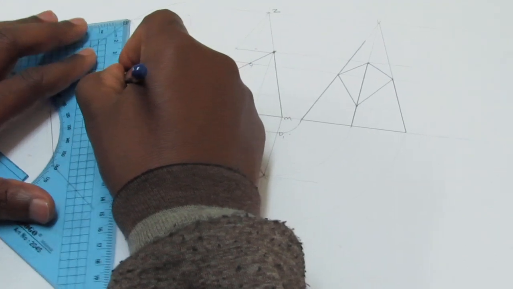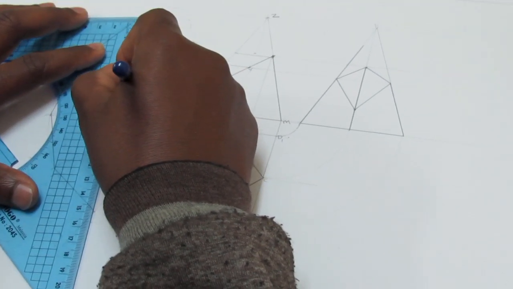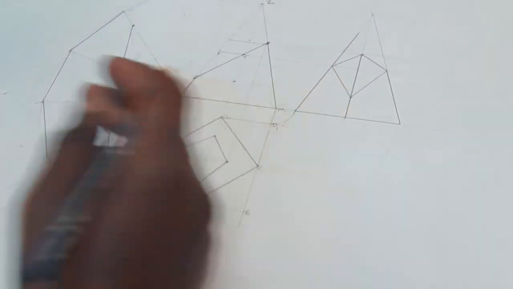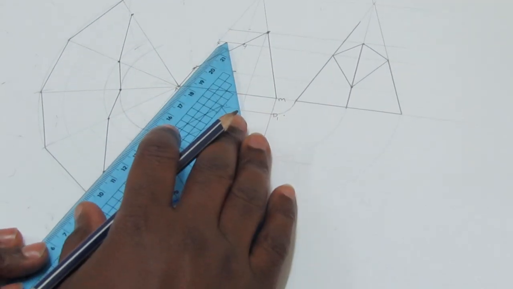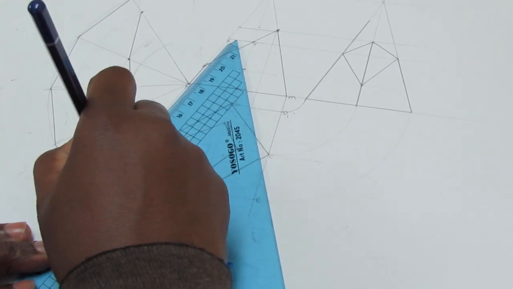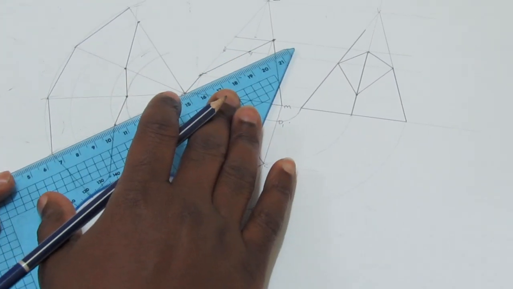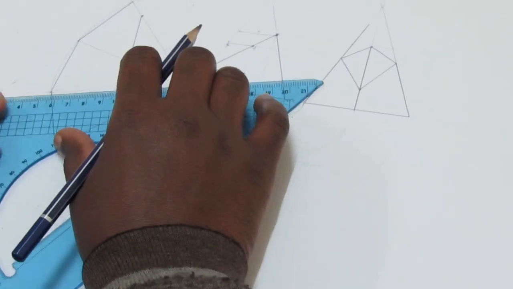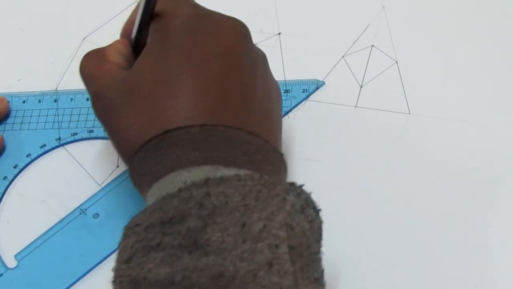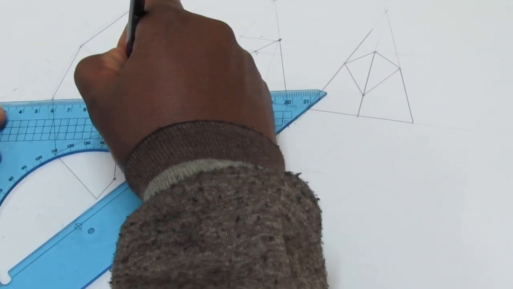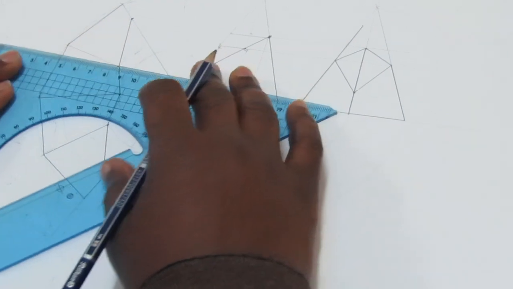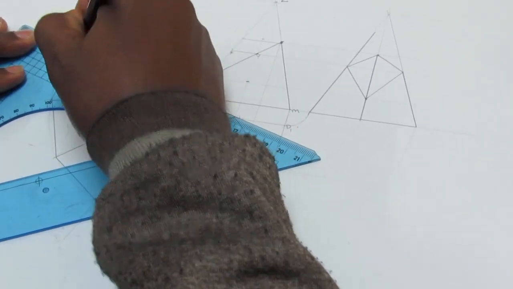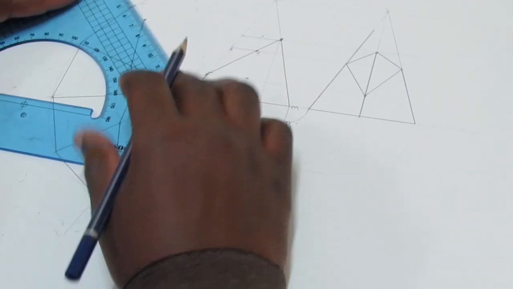If it was a cone, then you could have joined with a curve. Because it is now square, we have joined it with a ruler. So that is it. That is it. Now you just finish it with HB for it to be visible. What you need is what you put in the outline. So this is our outline of the surface development.